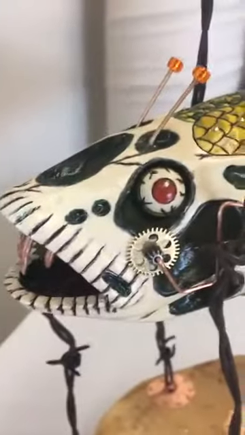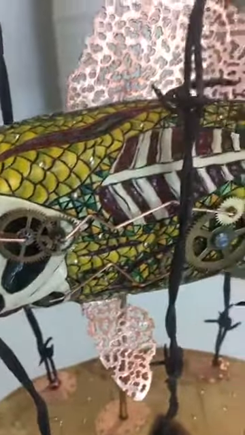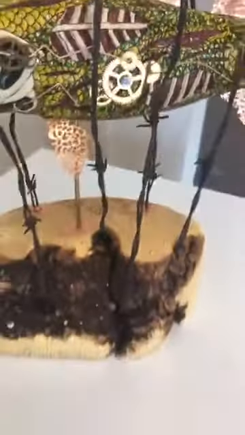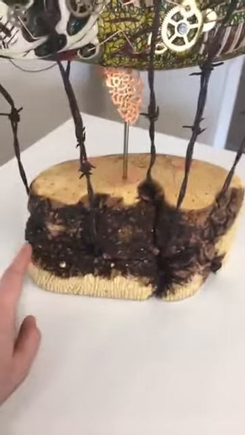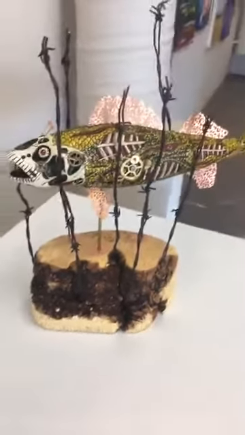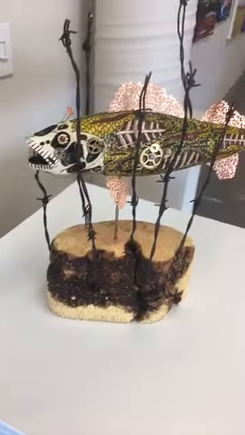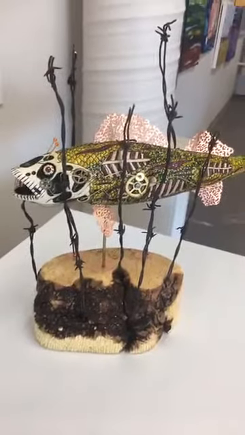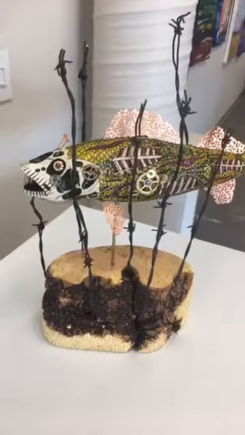It might be initially difficult to tell that it's wood because he has used so much color and texture, but we really see elements of wood coming out in the base. And so I think that Jim is quite brilliant at incorporating the base really into the whole sculpture.